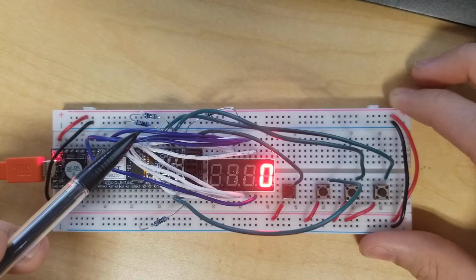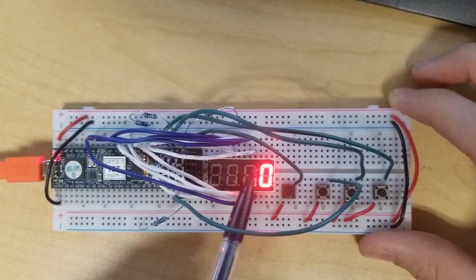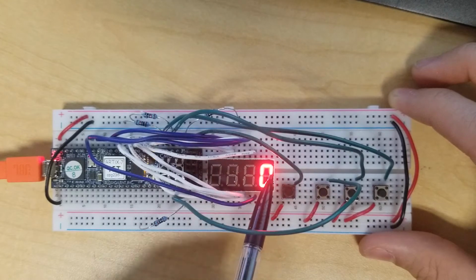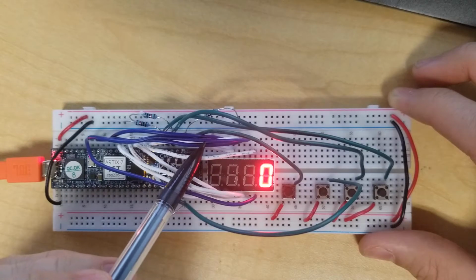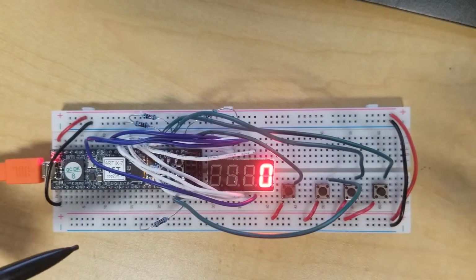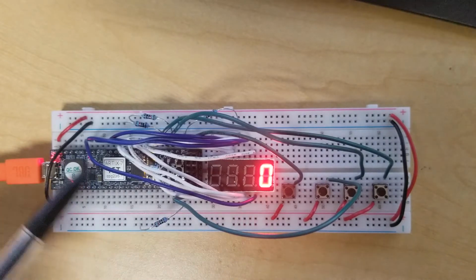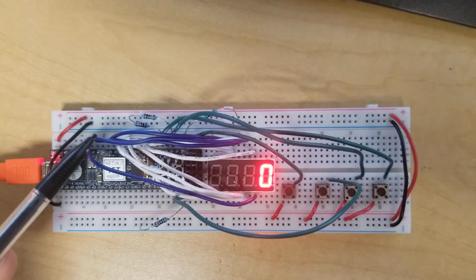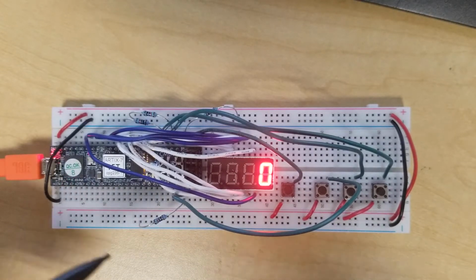And we have these blue wires which are connected to the anodes of the display. There's 4 of them, one for each of the displays. Right now only the 4th one is on, which is this wire here. And we can control which display is showing by sending out a 1 or a high voltage on these wires.